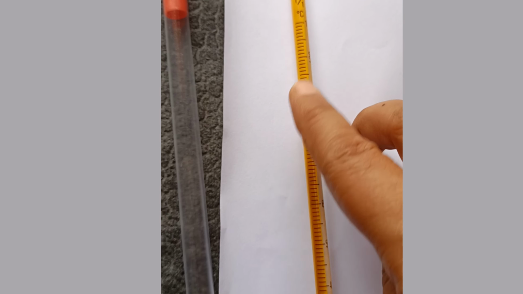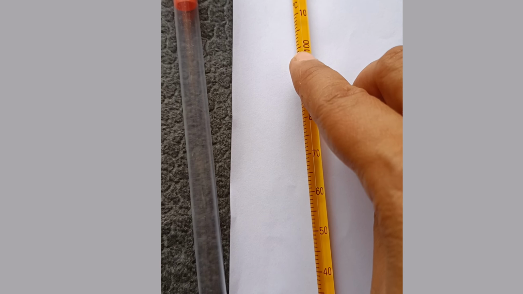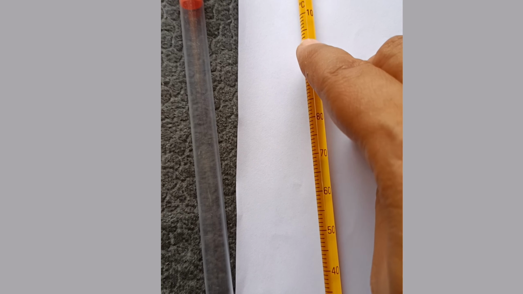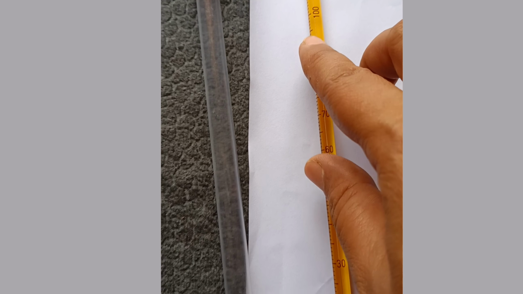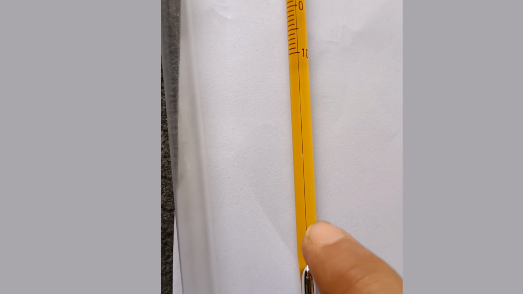And here it is written 100. If you can see, 100 is written, and here it is written 10. That means the upper range is 110. And now you come to the lower end of the laboratory thermometer. Here it is mercury, and here you can see it is straight. The mercury is going straight.